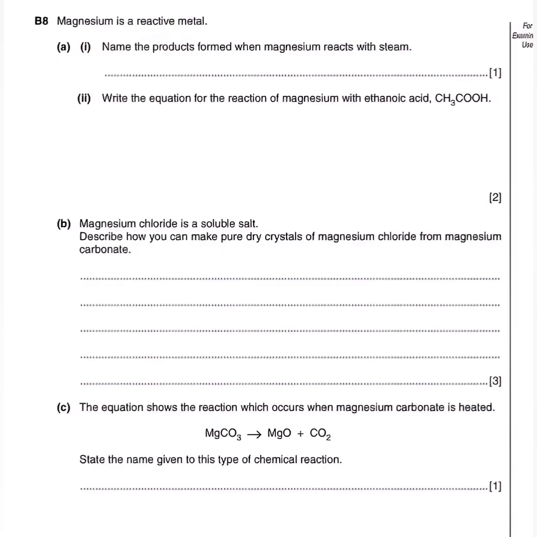Okay, so when a reactive metal reacts with water, what is going to be formed is the metal oxide and also hydrogen gas. When a reactive metal reacts with steam or water, what is going to be produced here is the metal oxide and hydrogen gas. So in this case here, we are reacting magnesium with water or steam. So what is going to be produced here is what? Magnesium oxide and hydrogen gas.